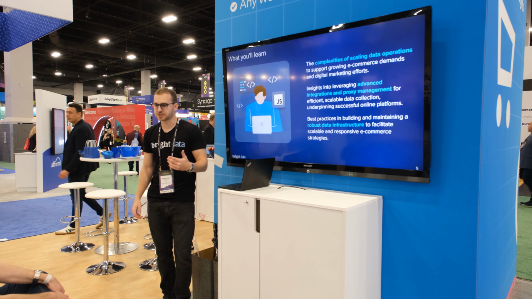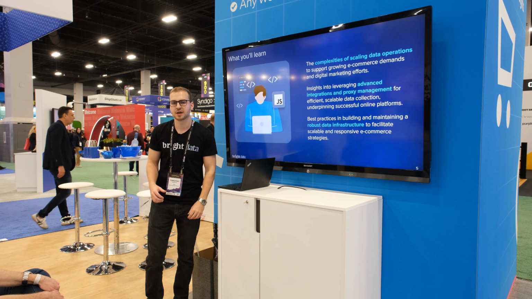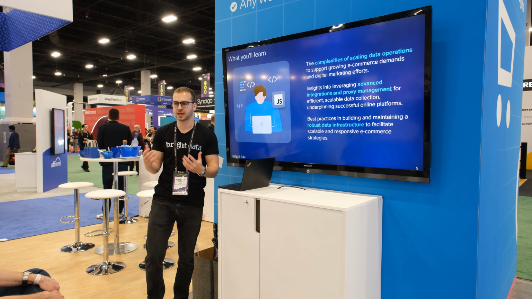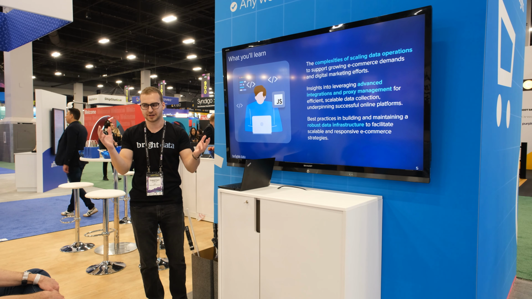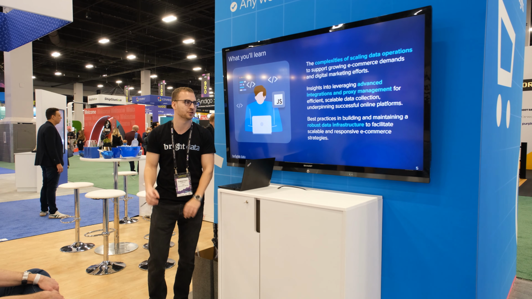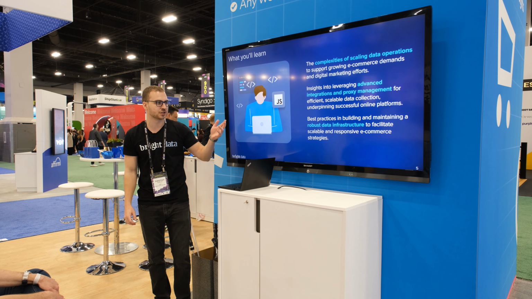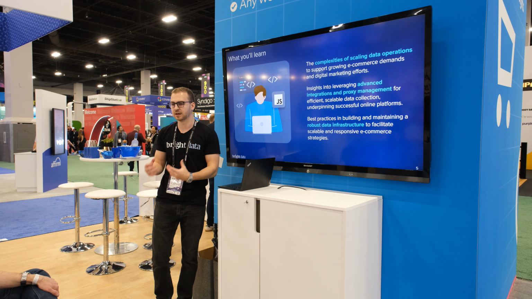Now, in this session specifically, what you're going to learn is about the complexities of scaling data operations. So yeah, we know how to collect data, but how do we scale it up and what's actually involved in that, especially what your developers are going to be doing. And when you tell them, hey, go collect 100,000 pages, what do they actually need to deal with? And then we'll talk about some solutions and how to leverage advanced integrations and proxy management, and then some best practices in robust data infrastructure.